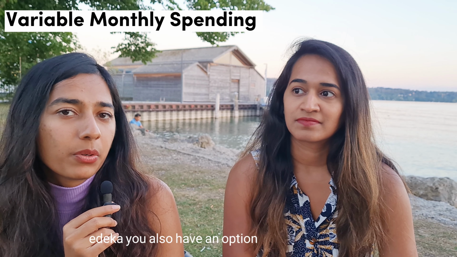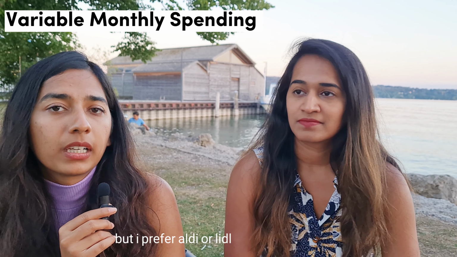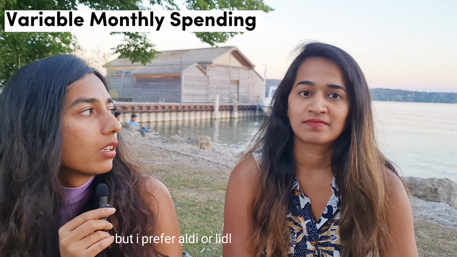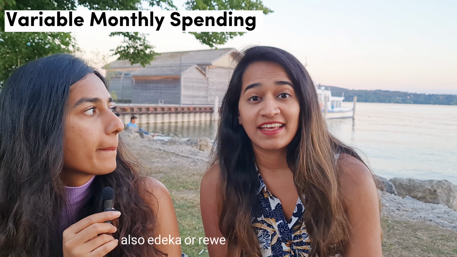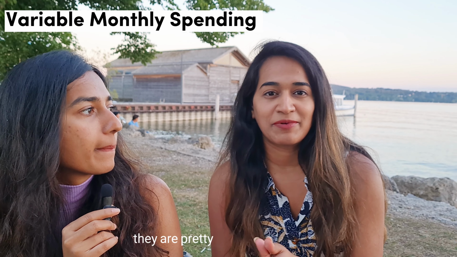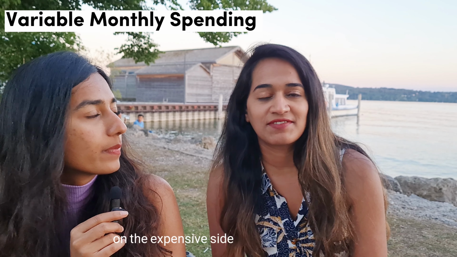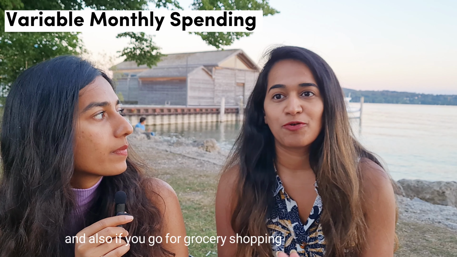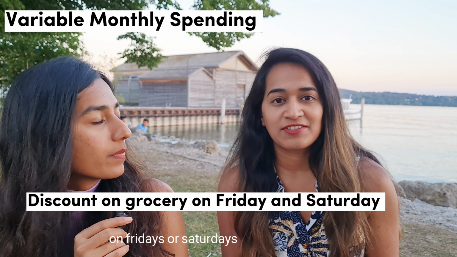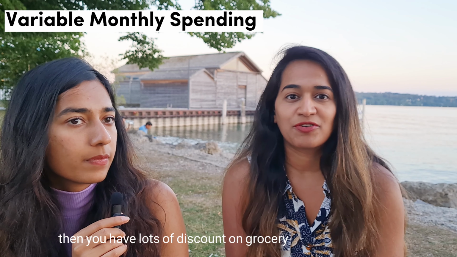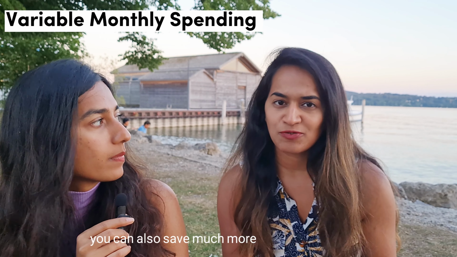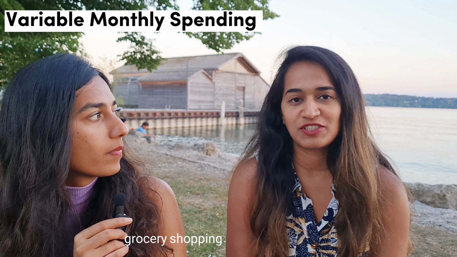You also have the option of going to Edeka or Rewe, but I prefer Aldi or Lidl. Yeah, for sure. Edeka and Rewe are a little on the expensive side. And also, if you go grocery shopping on Fridays or Saturdays, then you have lots of discounts on groceries, and that way you can save much more on your weekly grocery shopping.